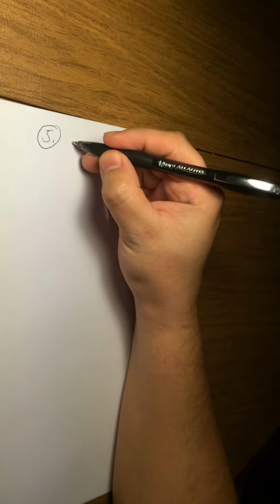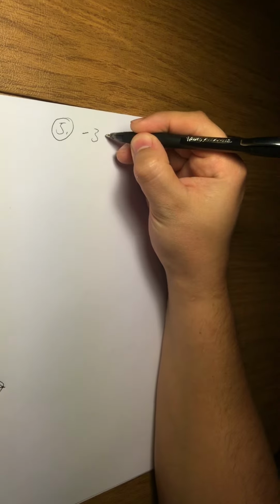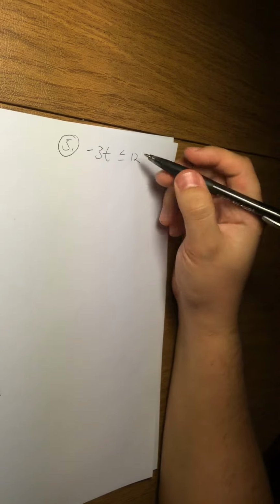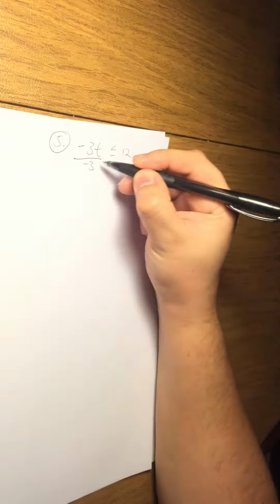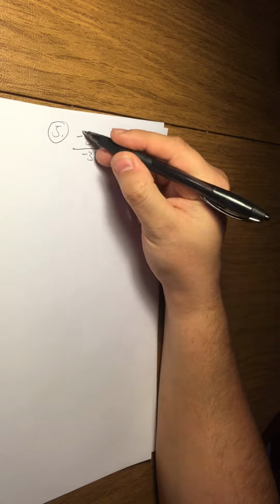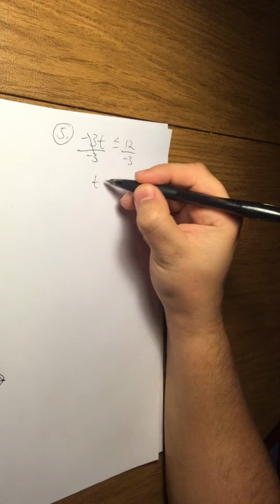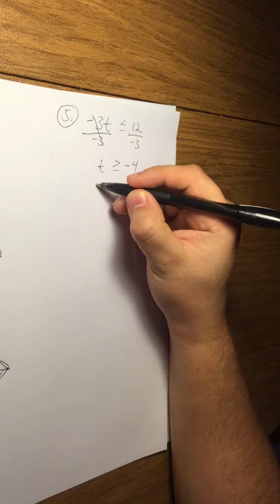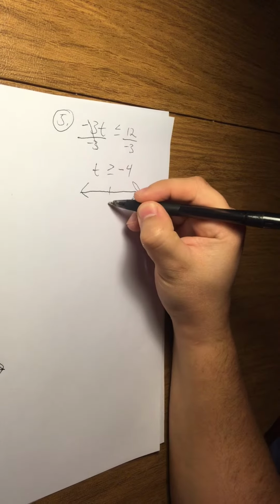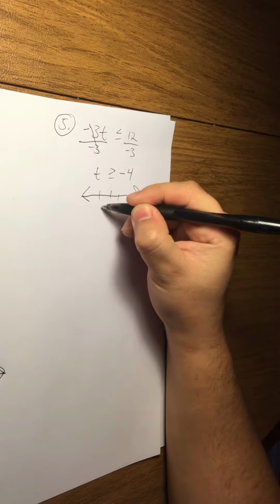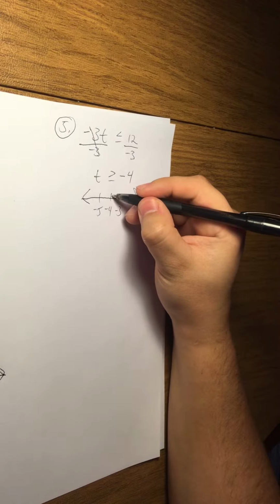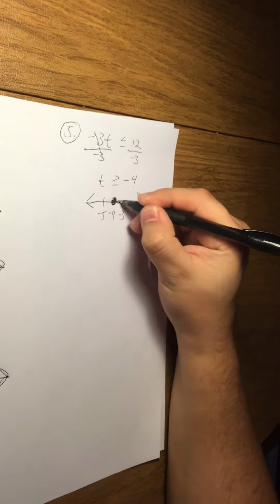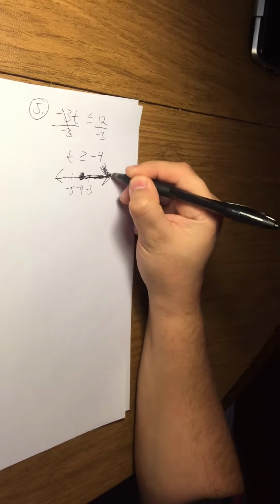Now we're going to get into more complicated matters. Alright, so we have -3. That's just like the -1, except it's bigger. So you divide by it and switch it, and that equals -4. And there you go. Now you fill it in because it's equal to. And alright.